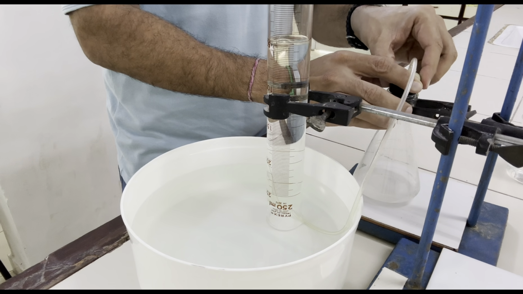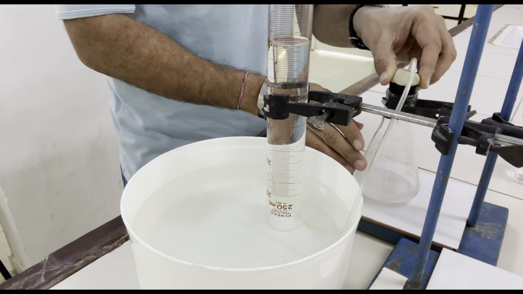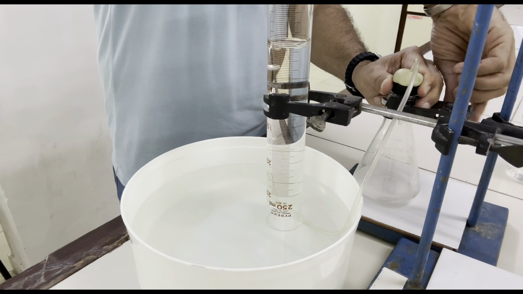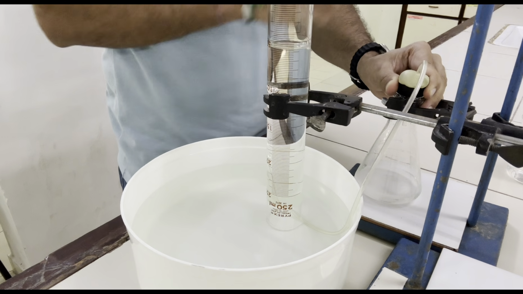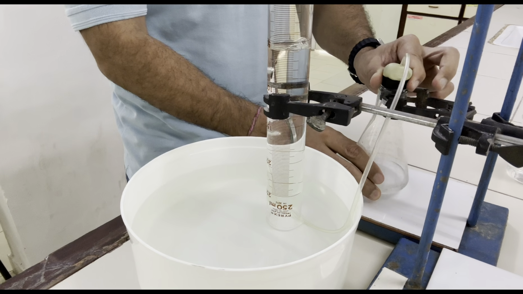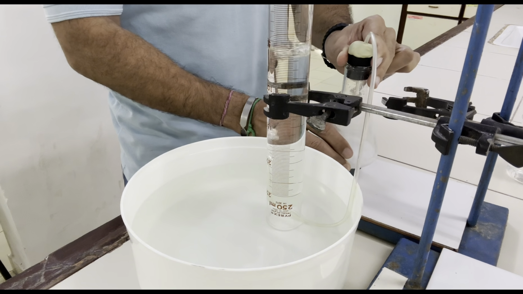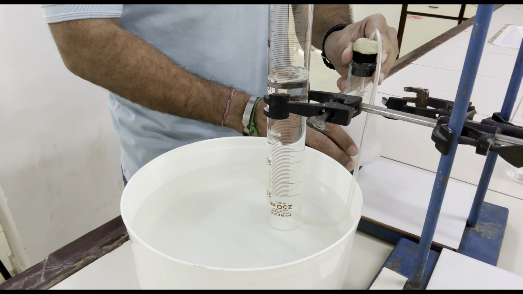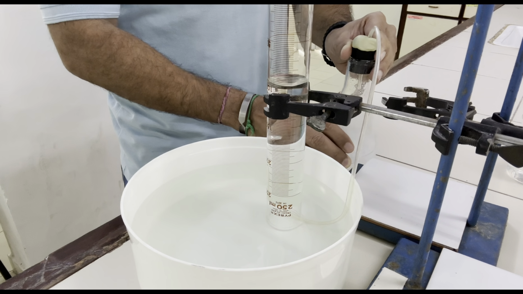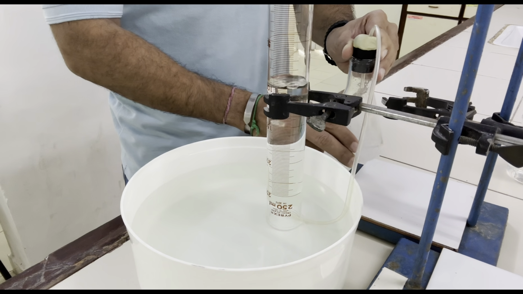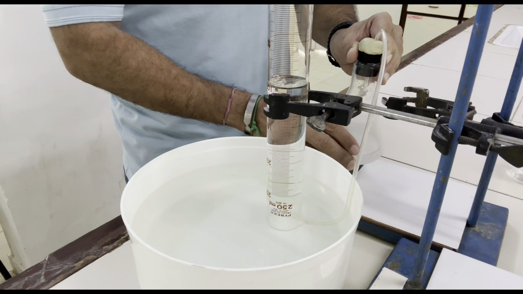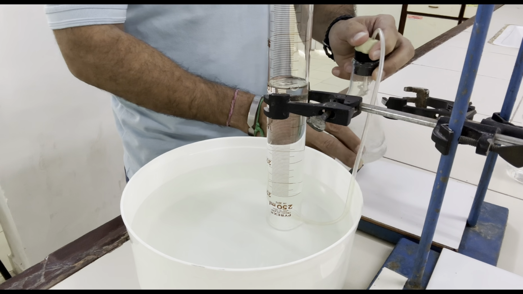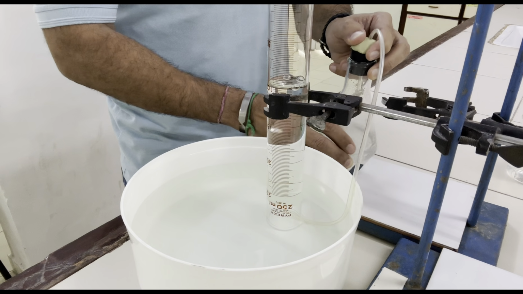Now the question has said remove the flask and stir occasionally. So let me open this clamp and remove the flask from the clamp and stir occasionally, and we can see the gas is continuously coming up. We will wait until the whole reaction gets completed and the maximum gas is collected.